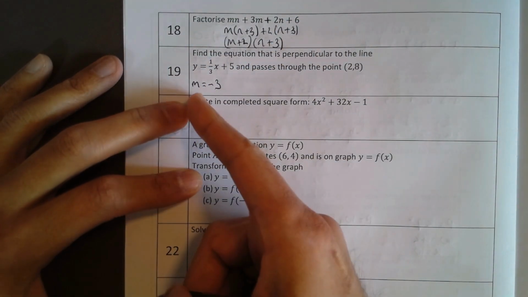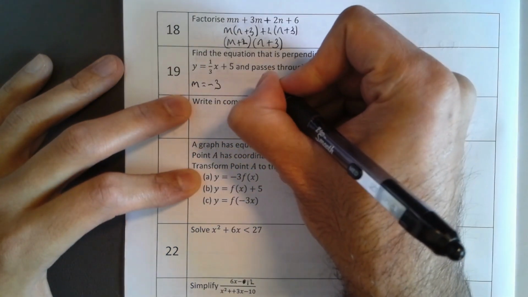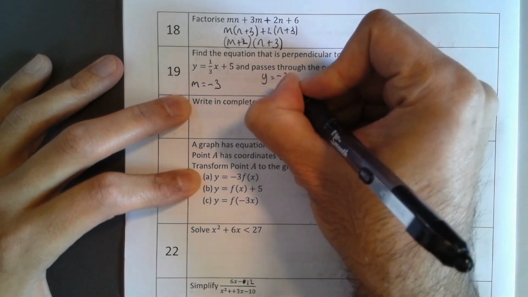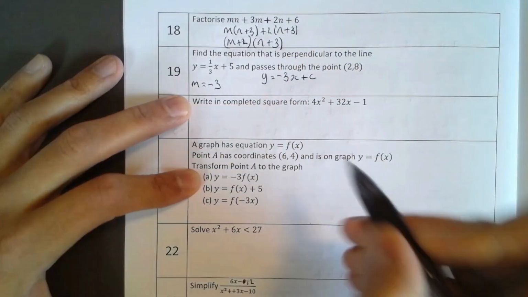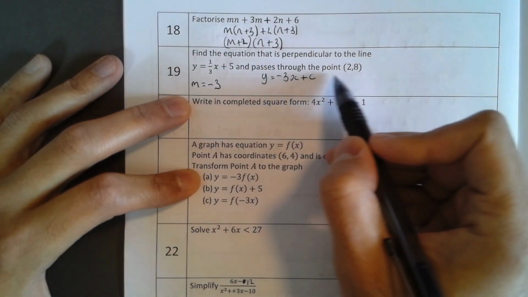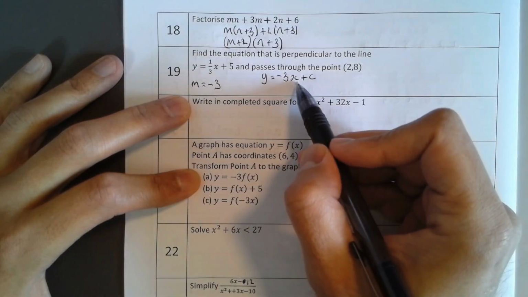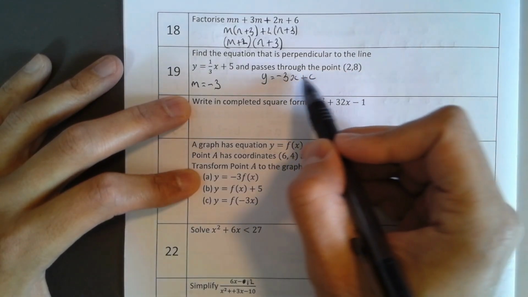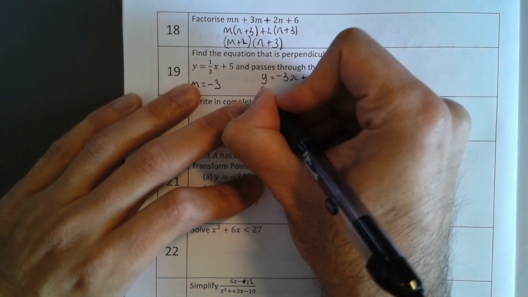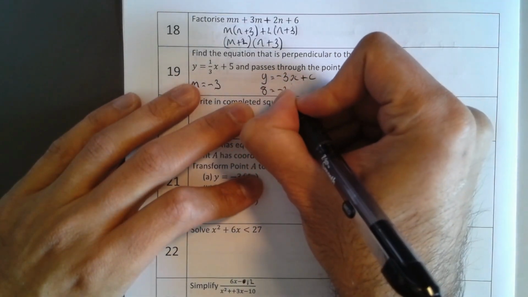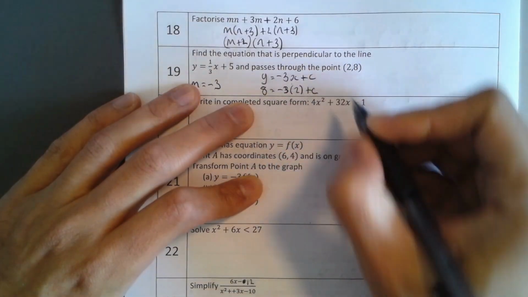Okay, so now that I know the gradient of the line that I want, I can write it as y is equal to negative 3x plus c. Okay, I'm now going to use my values of x and y on this point over here because it has to pass through this point. So I'm going to replace the y with 8 and I'm going to replace the x with 2. So that tells me that 8 is equal to negative 3 times 2 plus c.